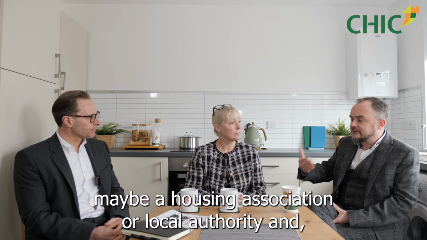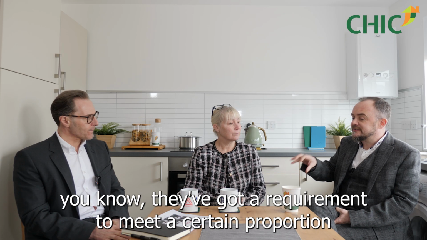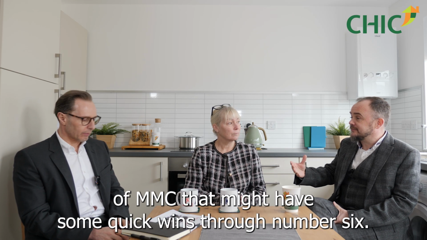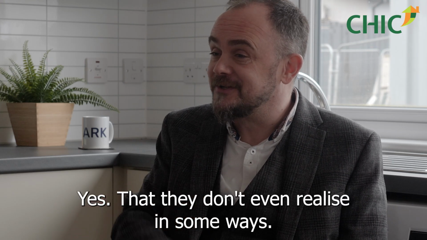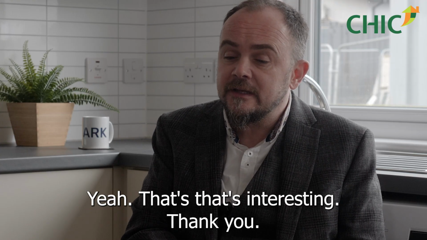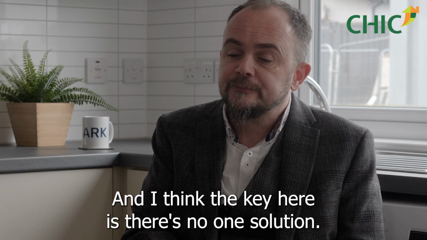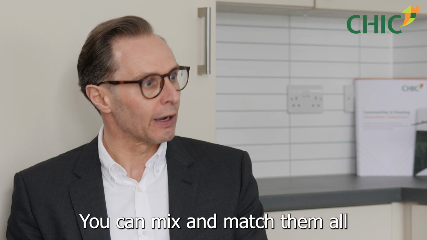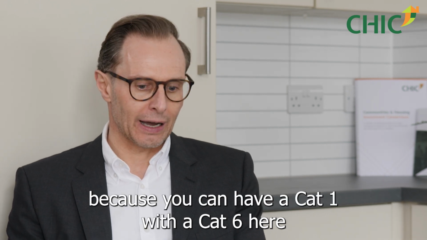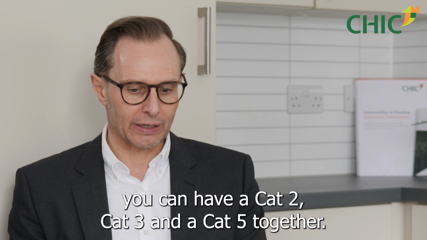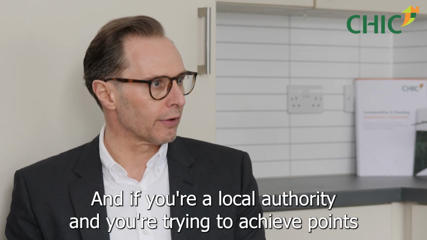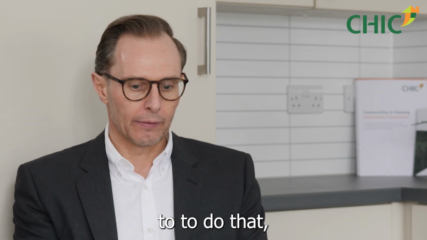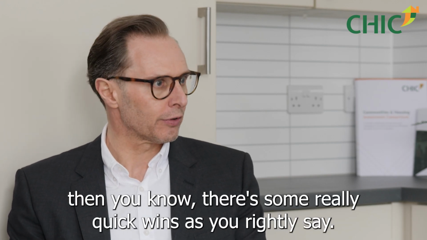So where a housing association or local authority has a requirement to meet a certain proportion of MMC, they might have some quick wins through number 6 that they don't even realise in some ways. Yeah, that's interesting. Thank you. And I think the key here is there's no one solution. You can mix and match them all. You can have a Cat 1 with a Cat 6, or a Cat 2, Cat 3 and Cat 5 together, and if you're a local authority trying to achieve points, there are some really quick wins, as you rightly say.